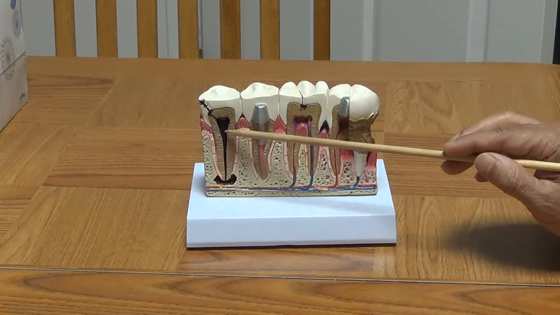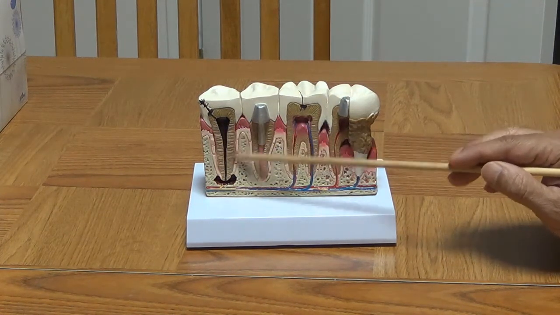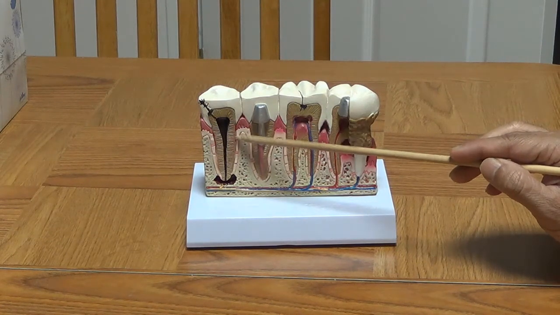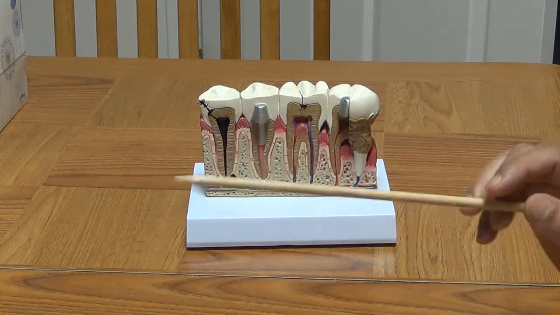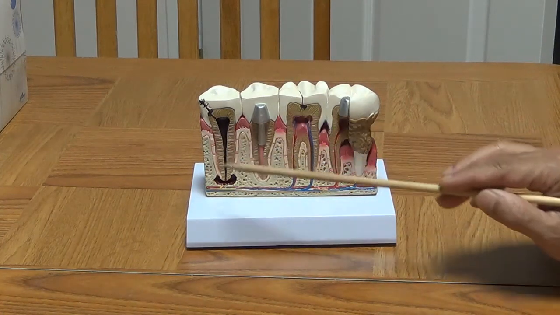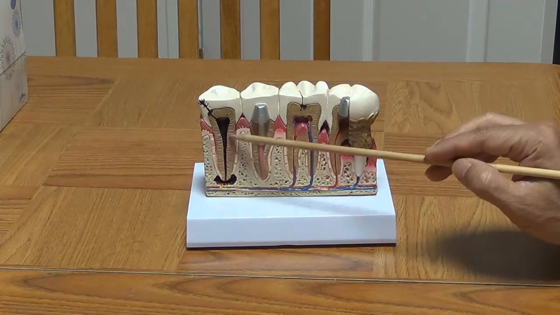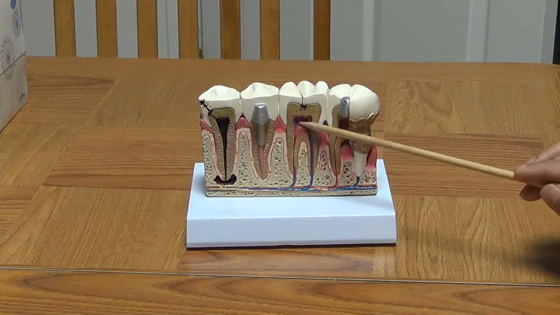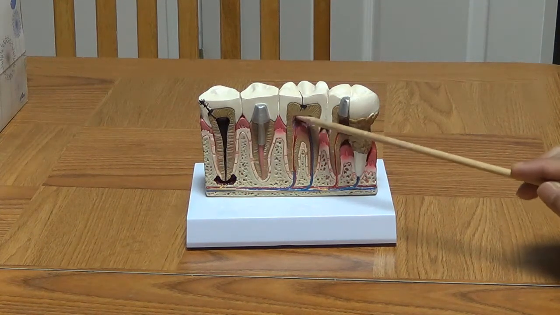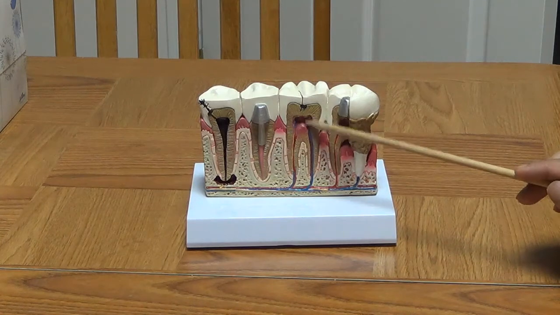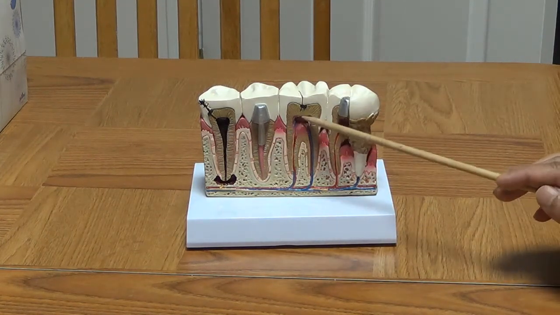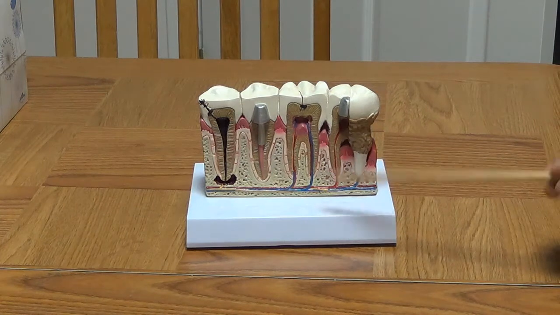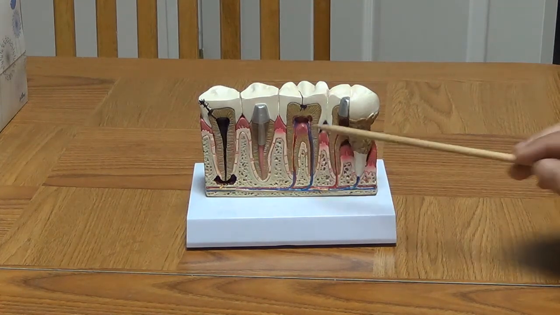And then if you see the root part of the tooth, there is no enamel in the root part. However, the outer layer is called the cementum. So in the root part you have cementum in the outer part, and then the dentin under the cementum. Inside the tooth you have the pulp cavity, and this is the pulp cavity. It has connective tissue and the blood vessels and nerve, and you see the narrow channels. These are called the root canals.